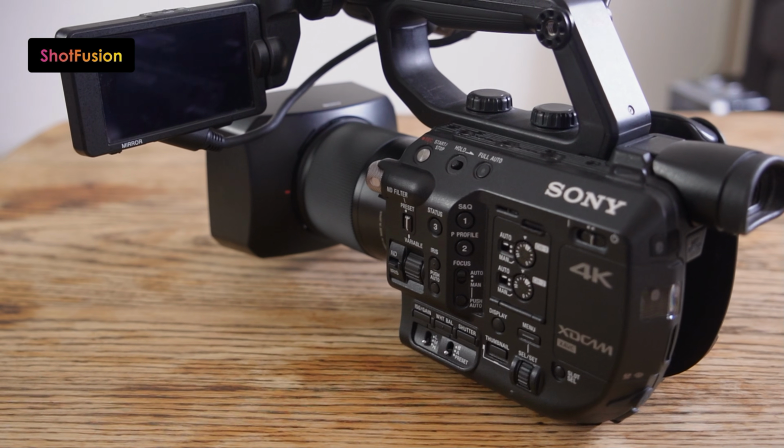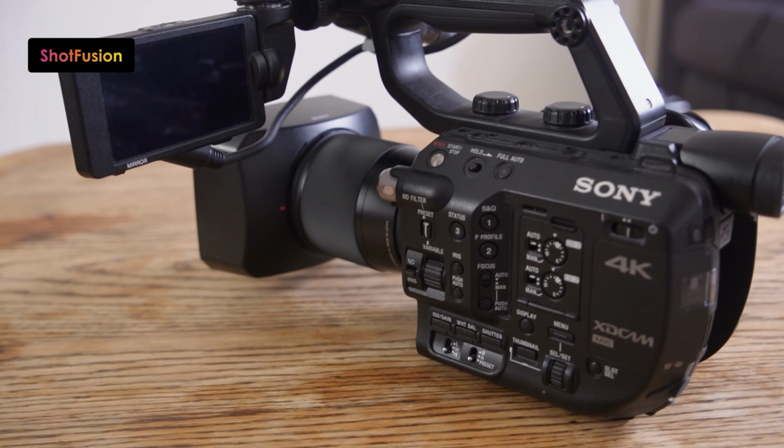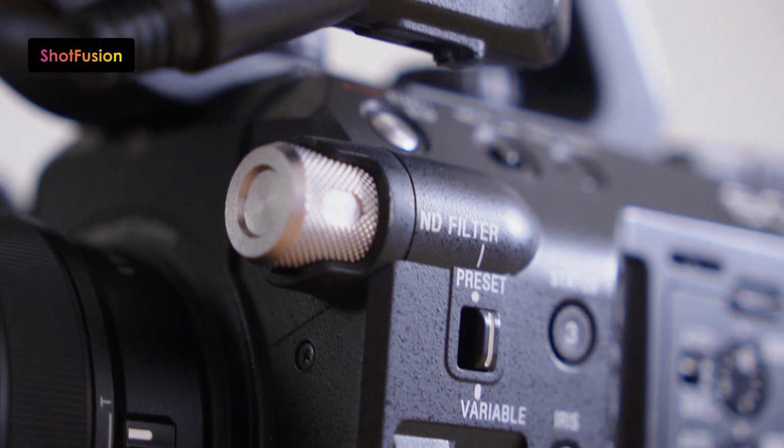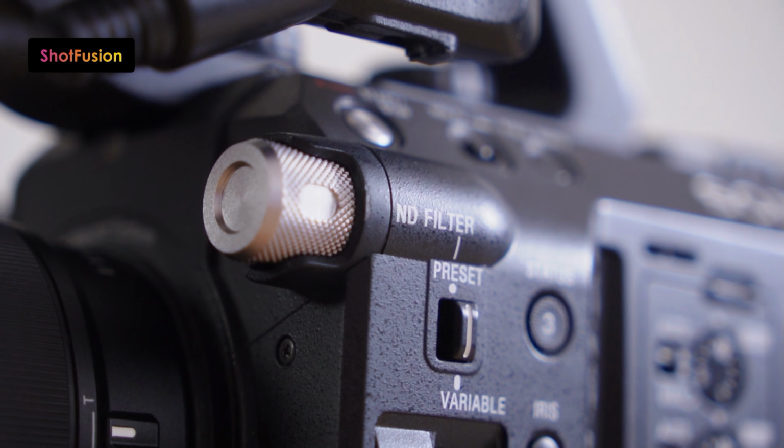But what does that actually mean? Well, normally if you want to get a nice video, you want to get a motion blur effect and maybe a blurry background as well. But when you try to do that on most cameras, the image gets too bright, so you need to use an ND filter. So it's kind of like sunglasses for your camera. And most of the time you have 2 or 3 options, but this camera actually has a variable ND filter.